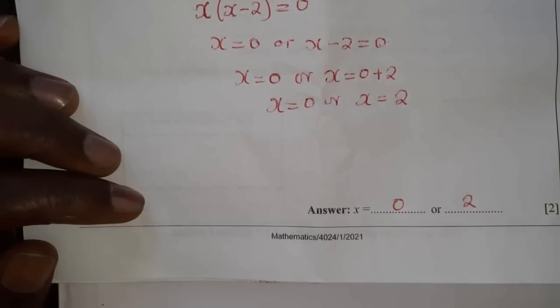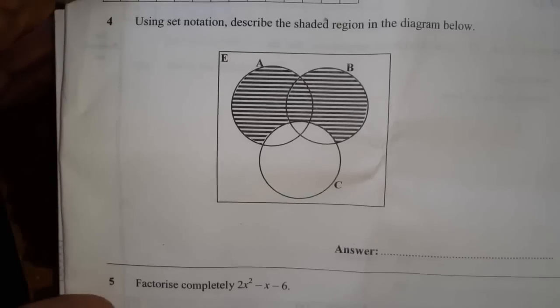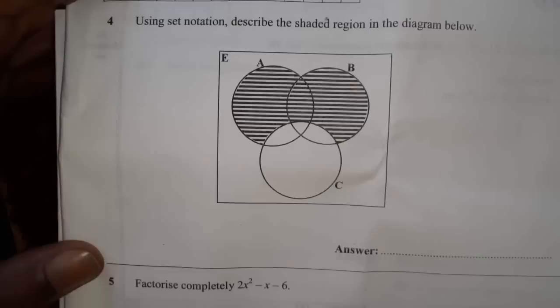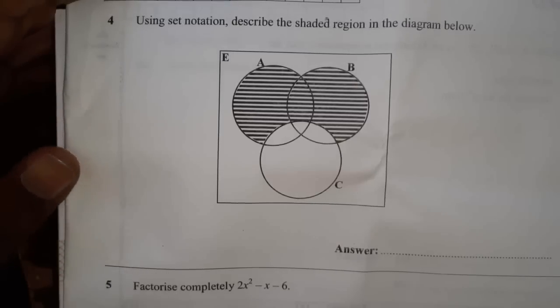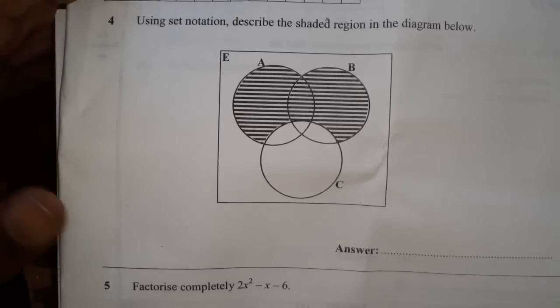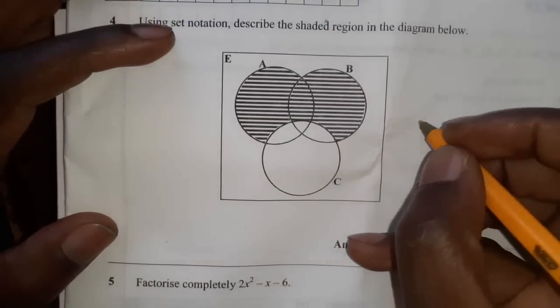All right, we got question 4. Using set notation, describe the shaded region in the diagram below. You need to look at what is shaded. What is it that is shaded?